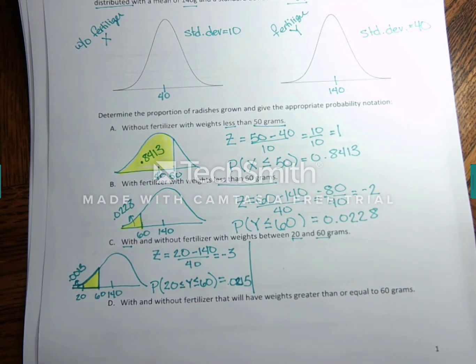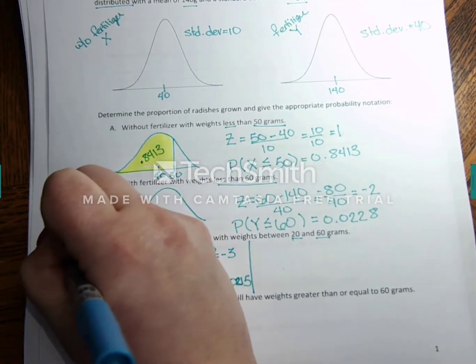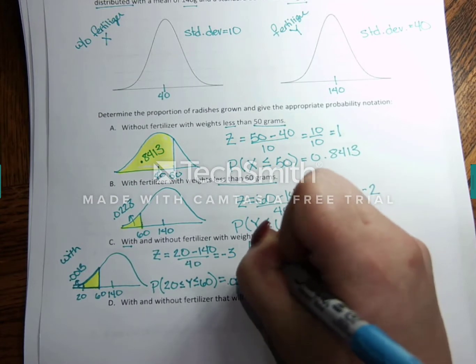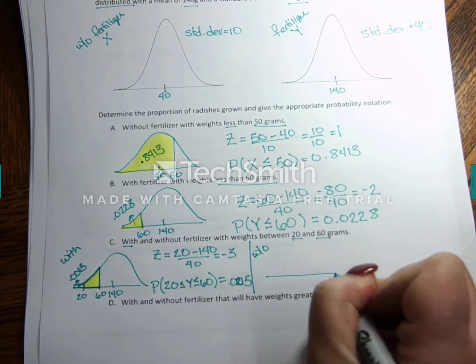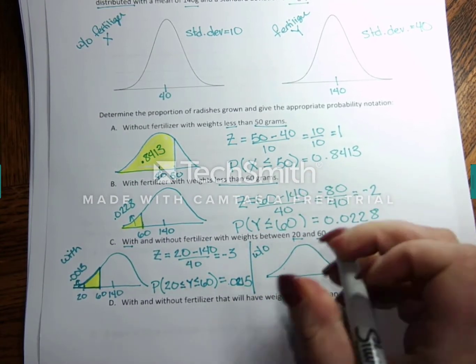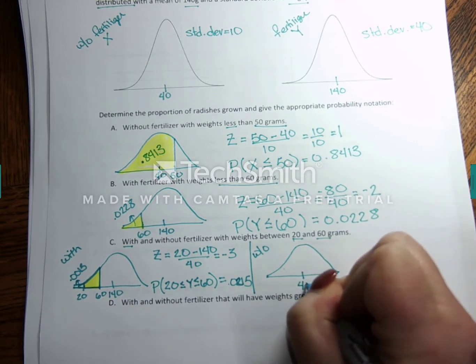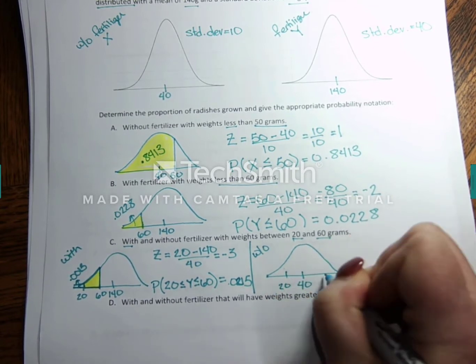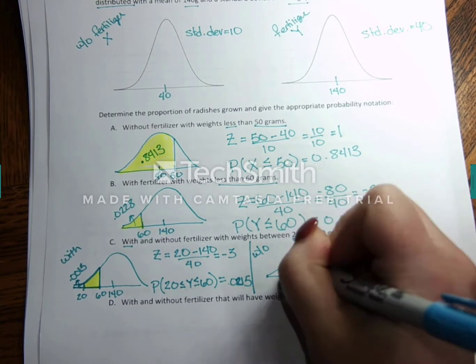All right, we can do the same thing for the without fertilizer group. So this was the with, and this one will be the without. So again, I'm going to draw my curve. This time the curve is centered at 40. And I'm interested in between 20 and 60.